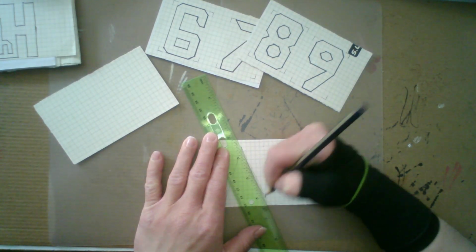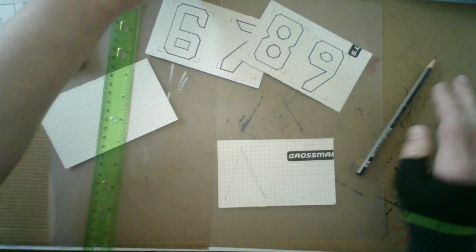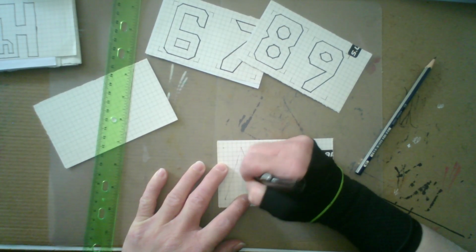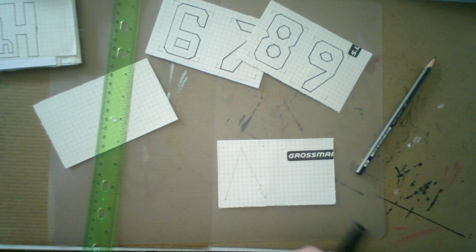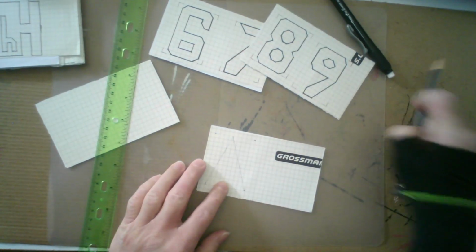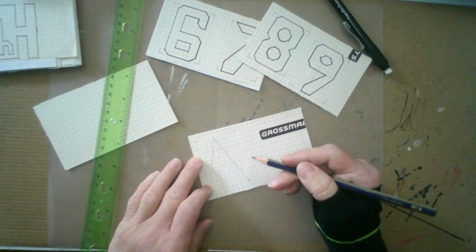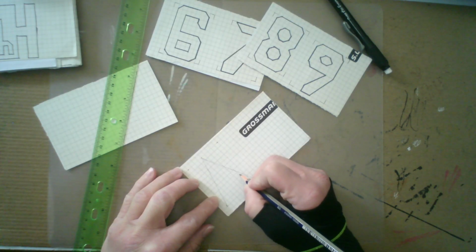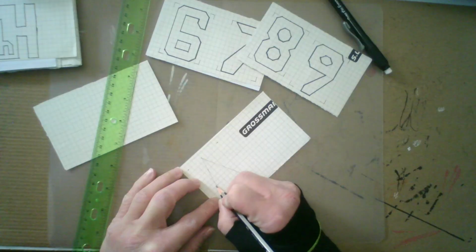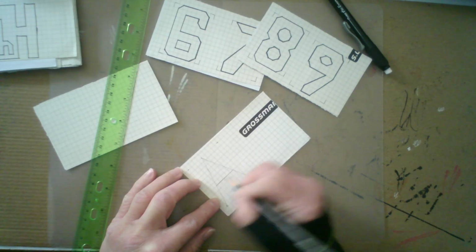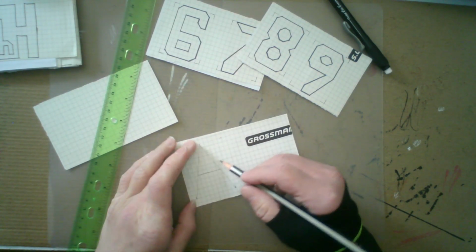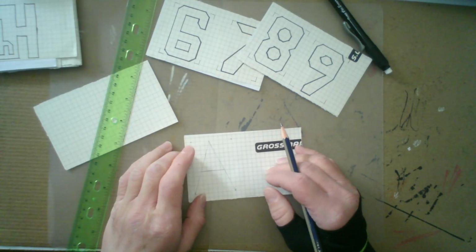Because I thought if I kind of off center this, and then I'll make the letter the thickness of the fine liner.